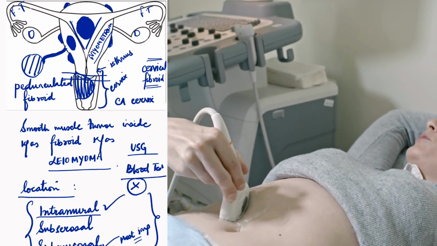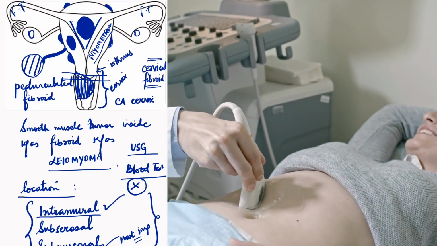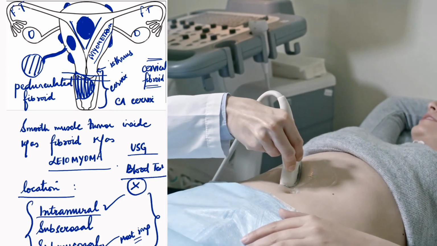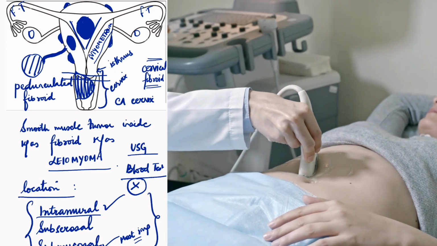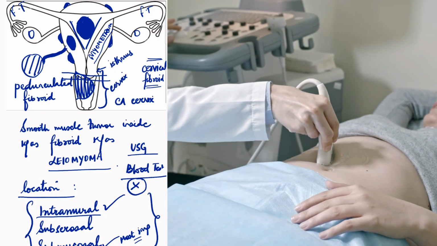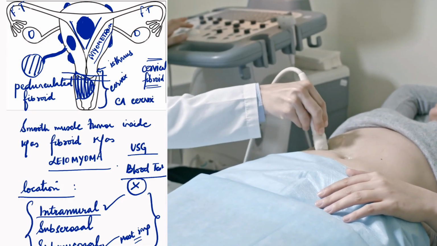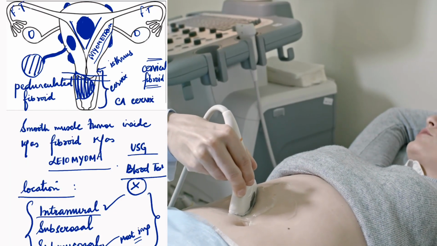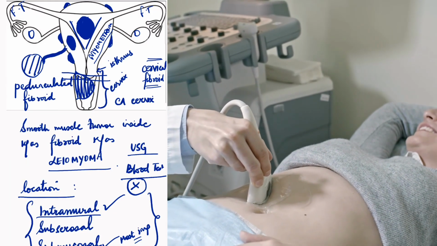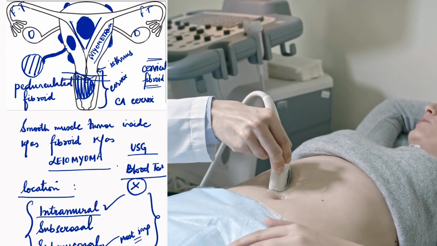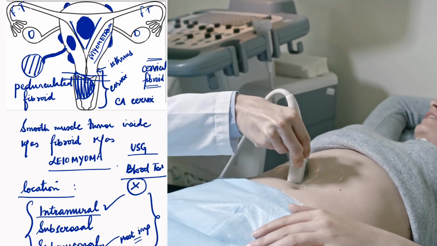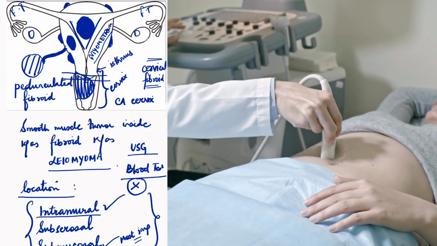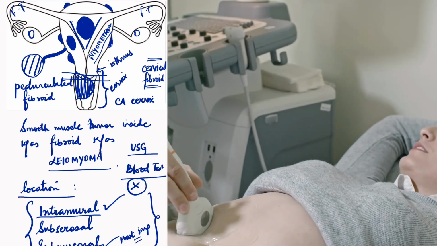So just to revise, if it is intramural, then it is in the walls of myometrium. Inside the endometrial cavity, it's submucosal. Outside the outer lining of the uterus, it is subserosal. If it is in the false pelvis connected by the pedicle or the stalk, that's pedunculated fibroid. If it's in the cervical area, then it's cervical fibroid. And ultrasound is the diagnostic modality. Blood test cannot diagnose fibroids.